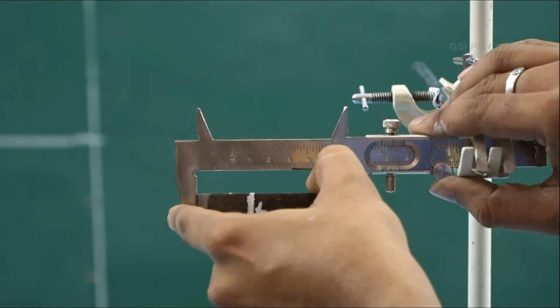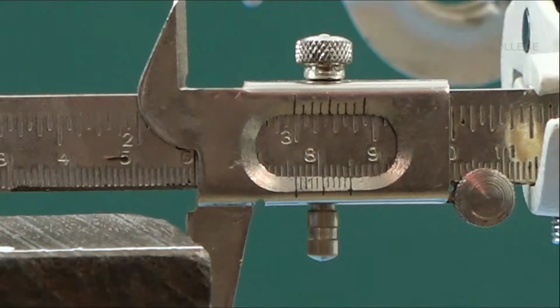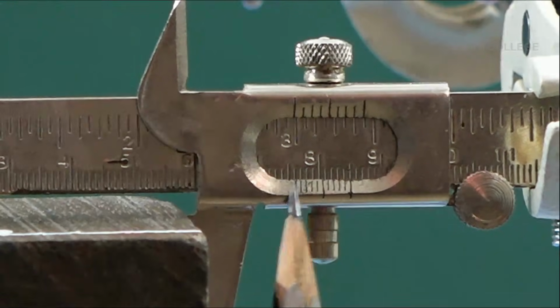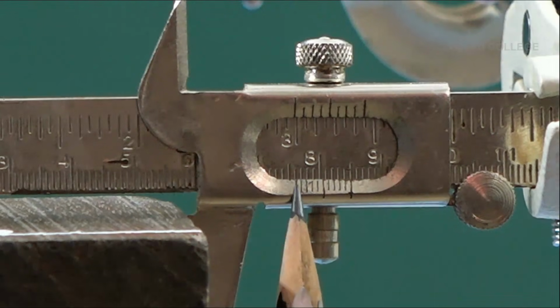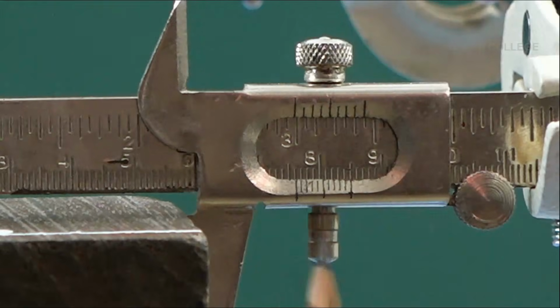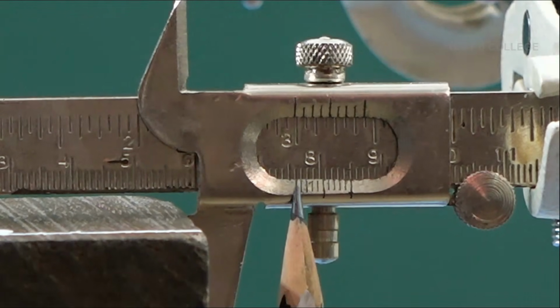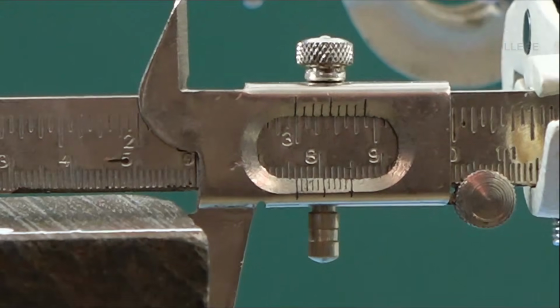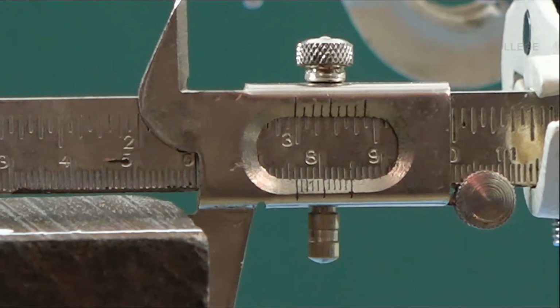and slide the vernier towards it. Let us find out the main scale reading for the first trial. This is the 0th division, and this 0th division is in between 7.6 and 7.7. The least division is 7.6. So you should consider 7.6 centimeter as MSR.